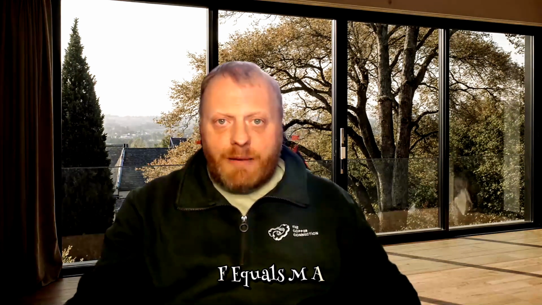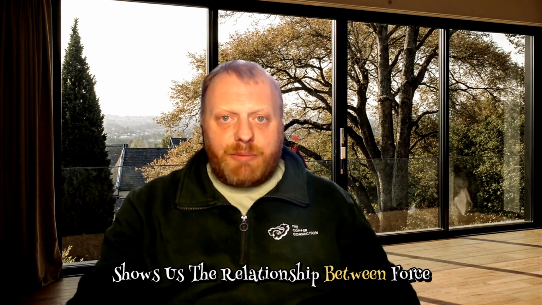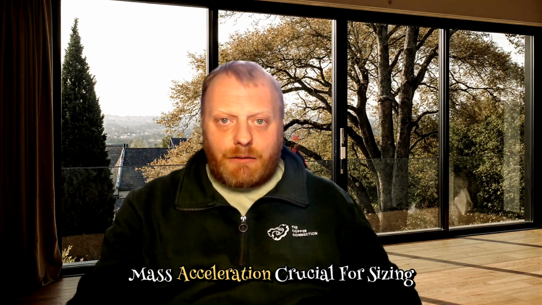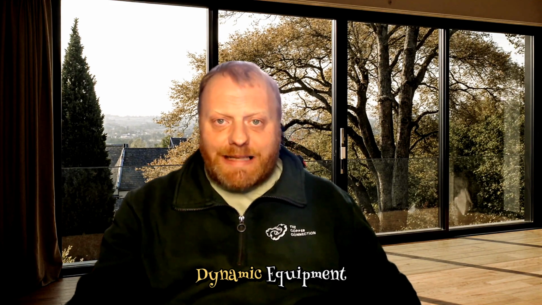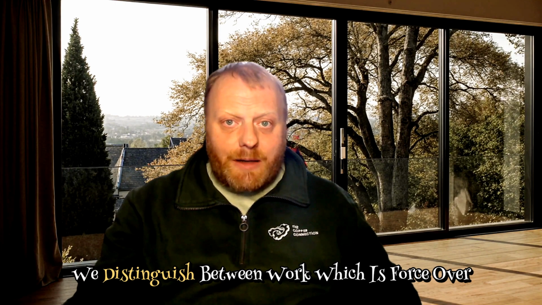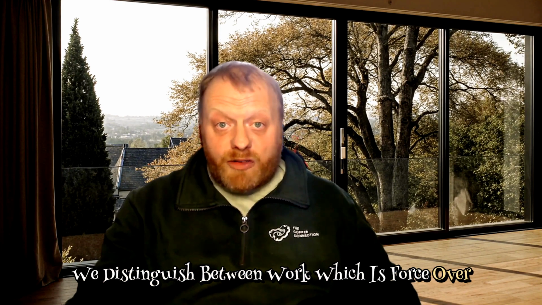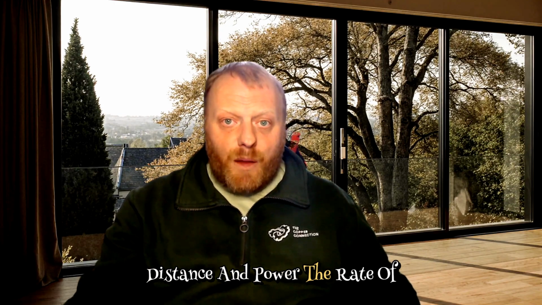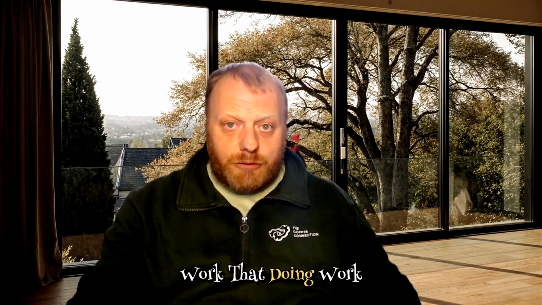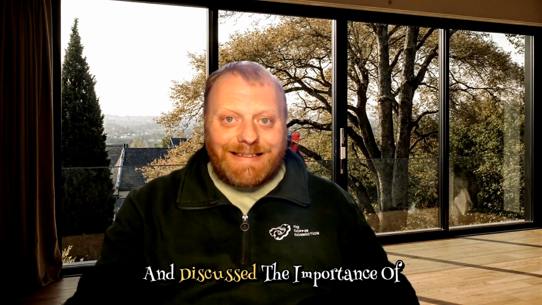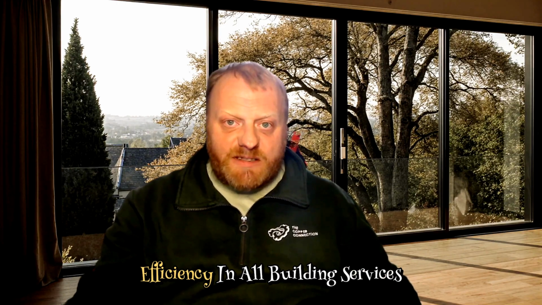Newton's second law, F equals ma, shows us the relationship between force, mass, and acceleration, crucial for sizing dynamic equipment. We distinguished between work, which is force over distance, and power, the rate of doing work, and discussed the importance of efficiency in all building services engineering systems.